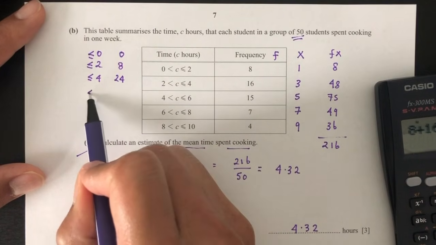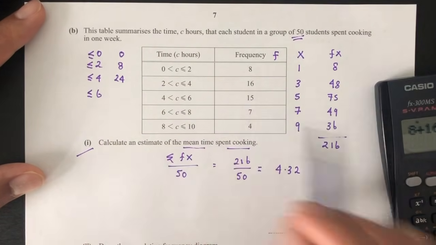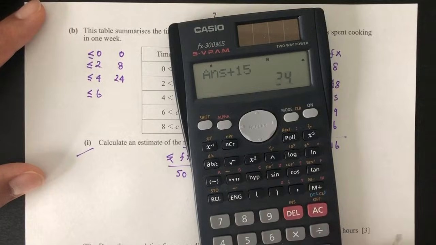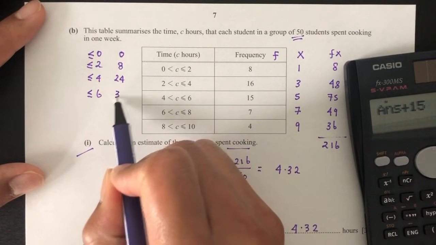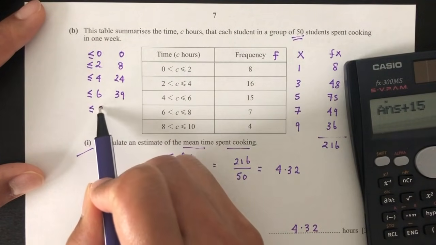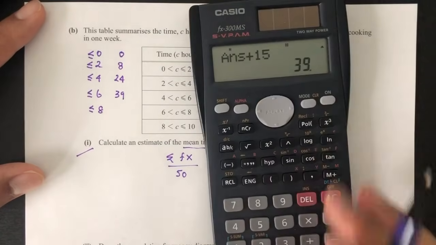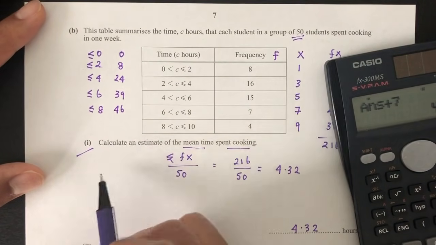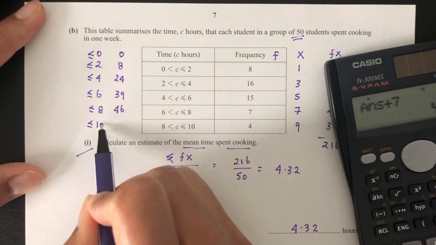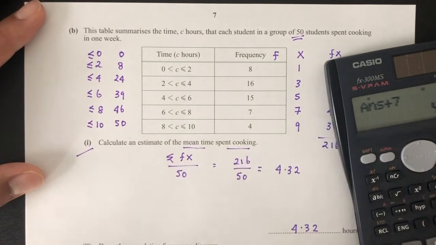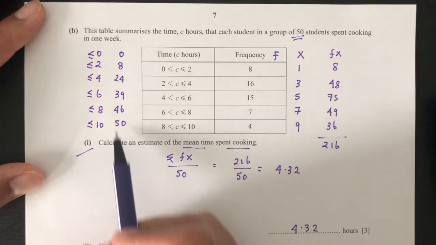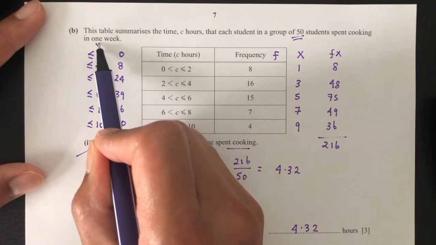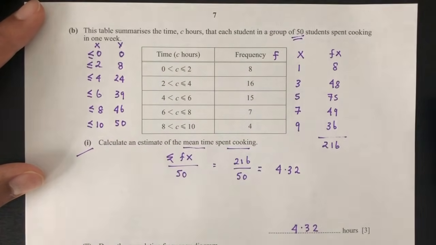And for less or equal to 6 will be 24 plus 15. That will be 39. For less or equal to 8, 39 plus 7, 46. And the last one, less or equal to 10, that will be 50. So this will be the value of, let's say, x and y to plot on this graph.